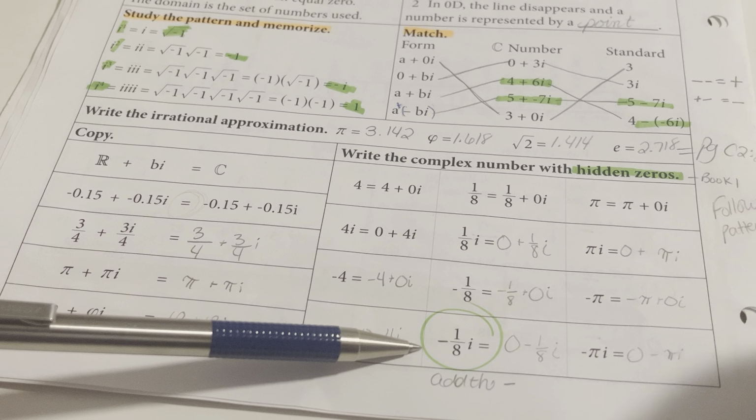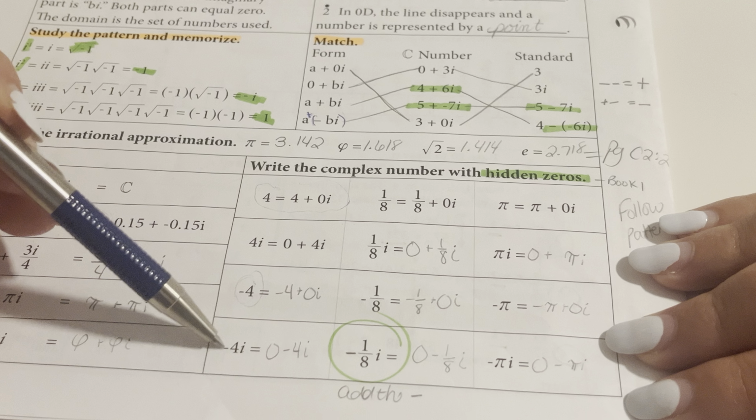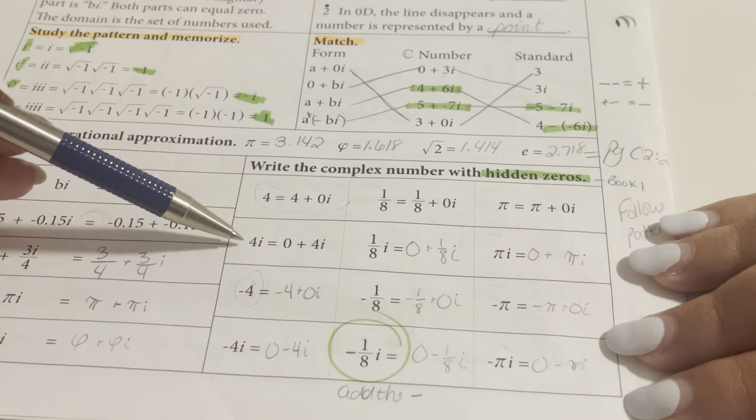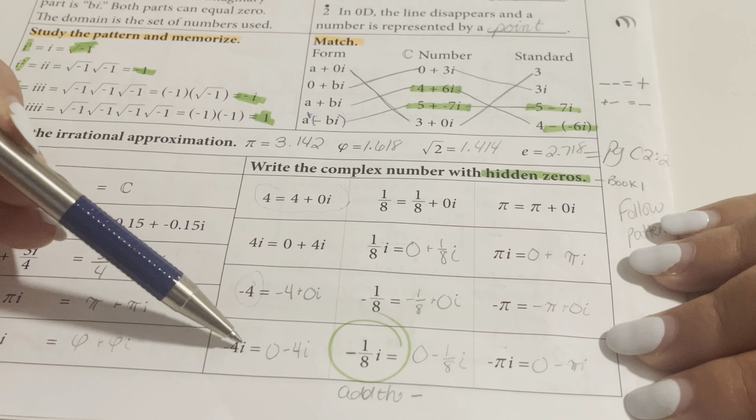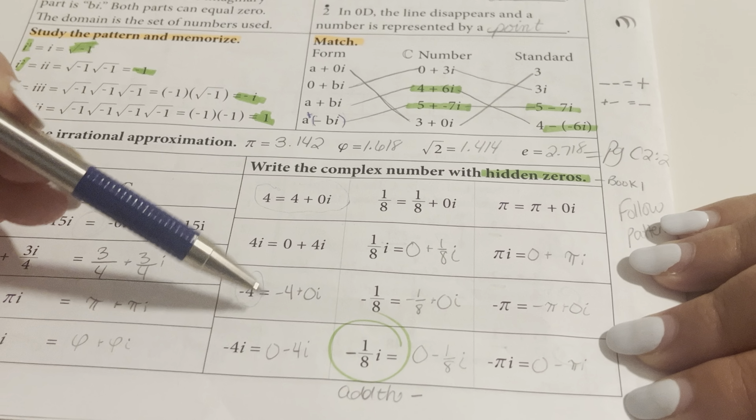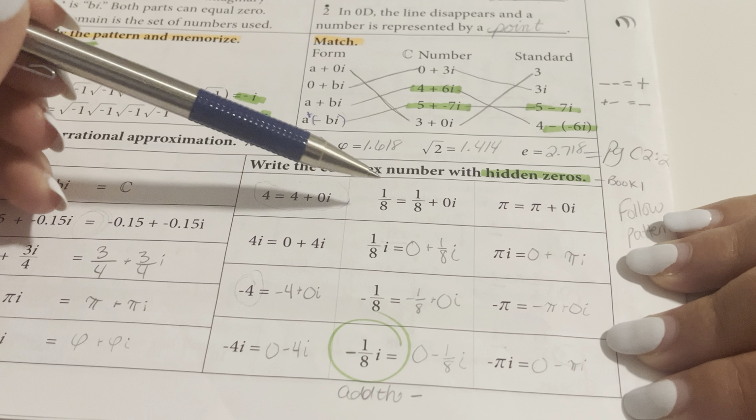So negative 4 equals, let's just go back and look at this one, because in our first number right here, we don't have that imaginary number, so let's just follow the same pattern that's in this one. Remember, this one is 4 equals 4 plus 0i, so negative 4 equals negative 4 plus 0i. And here we're going to follow this pattern because that one has the i in our first number here. Where this one was just 4i, this one's negative 4i equals 0 plus 4i, 0 minus 4i. So we just follow the same pattern here.